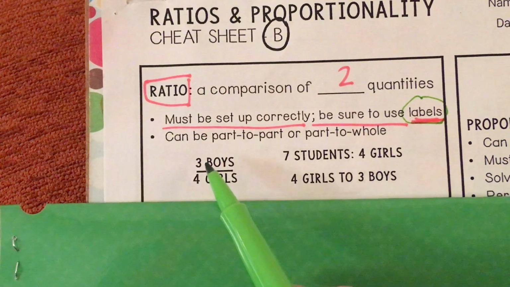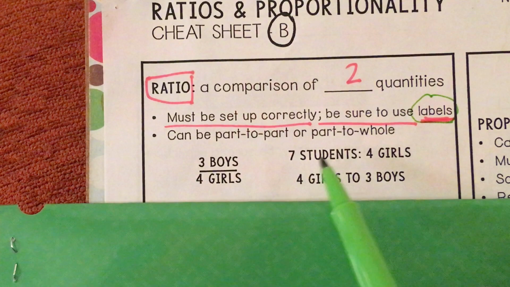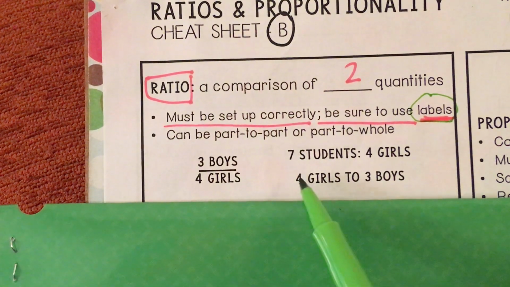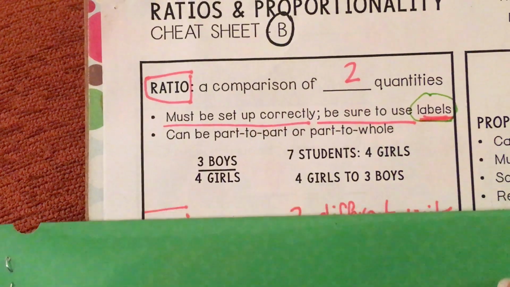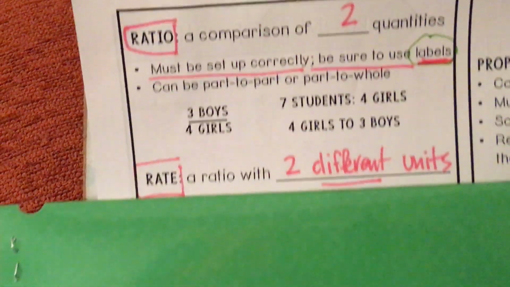Labels are words. So if you have a ratio of 3 boys to 4 girls, and you're doing it as students, that's a total of 7 students to 4 girls. Or it's a ratio of 4 girls to 3 boys, 3 boys to 4 girls. The labels are the words you have to use.